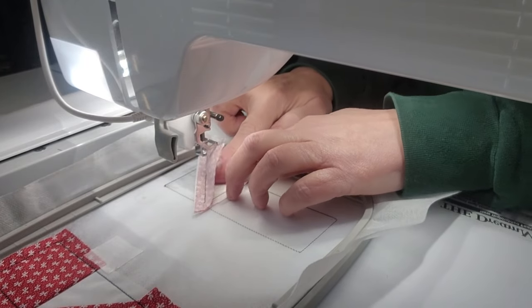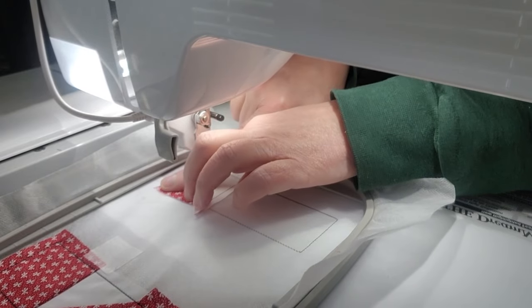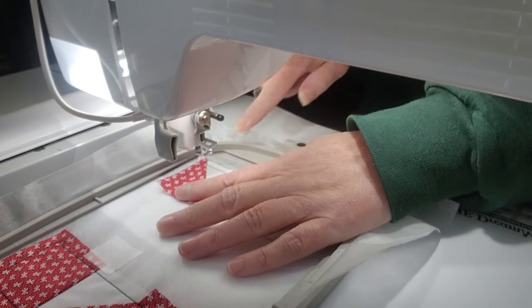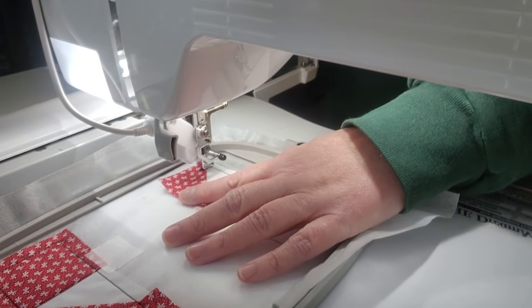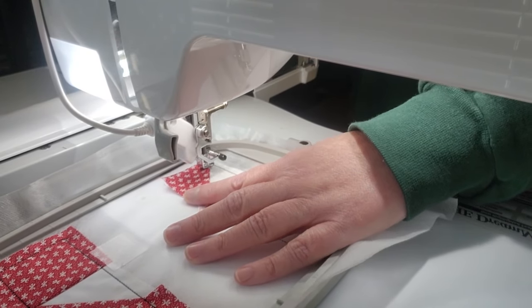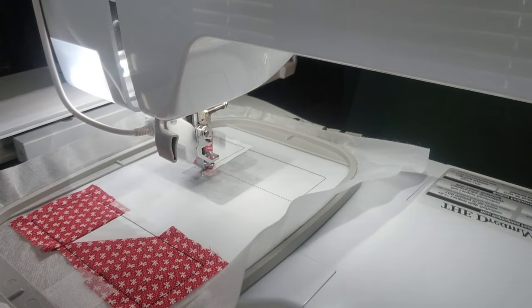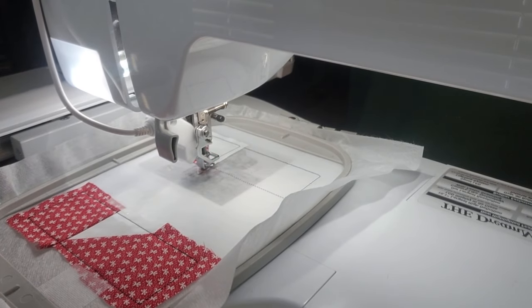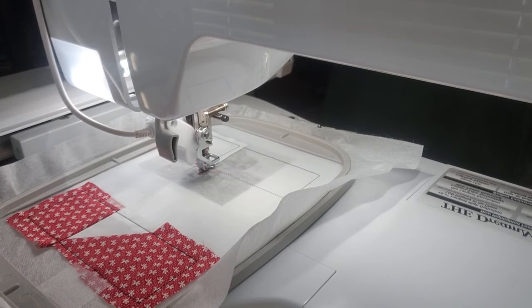Okay, now we're going to flip this. And again, as with the other one, I didn't give you a lot of overage so that you're not going to have to do a lot of trimming. It's going to be ready to trim right out of the stabilizer. We're going to stitch this into place. There we go. Now, the next piece we're going to do is the center square.